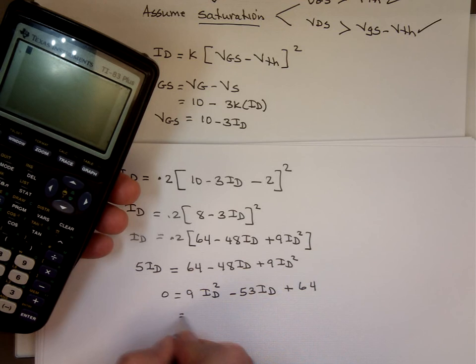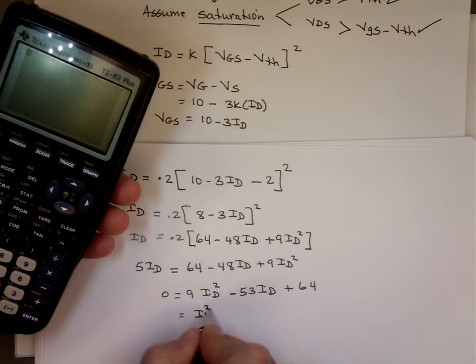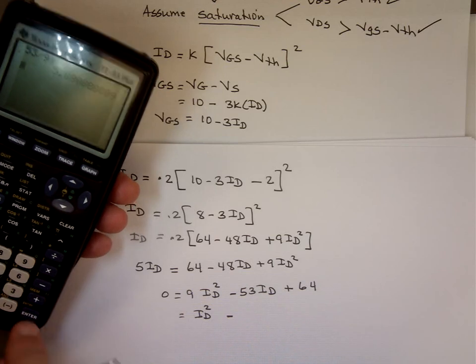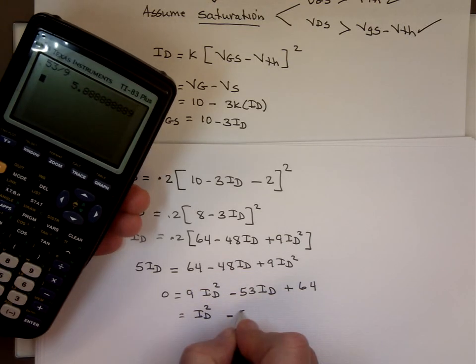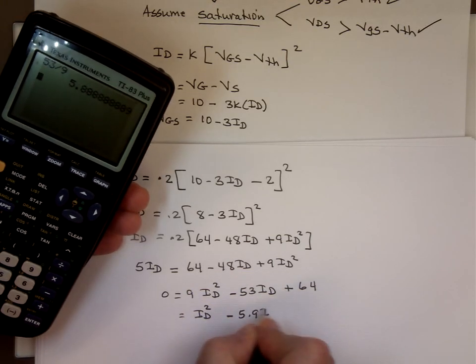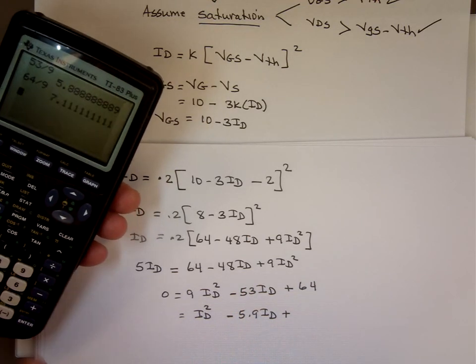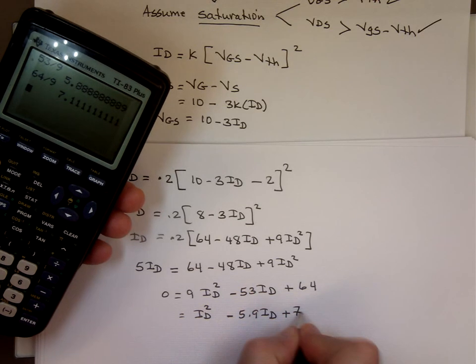This will be I sub D squared, and I will just carry only a few decimal places. 53 divided by 9, 5.9 I sub D. 64 divided by 9, 7.1.